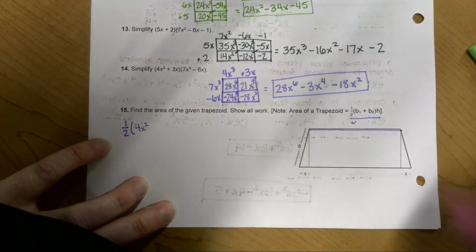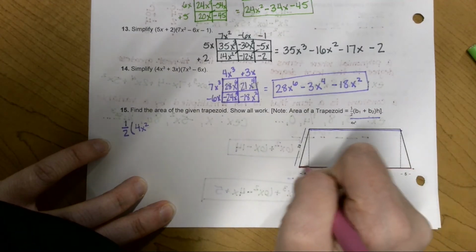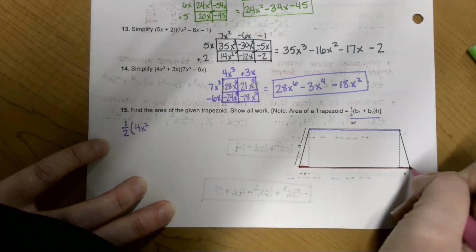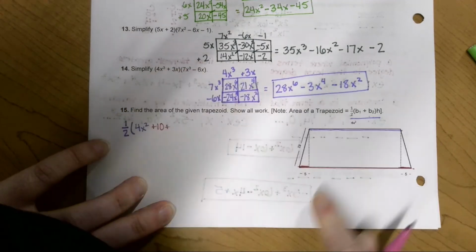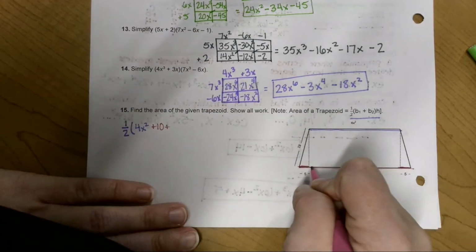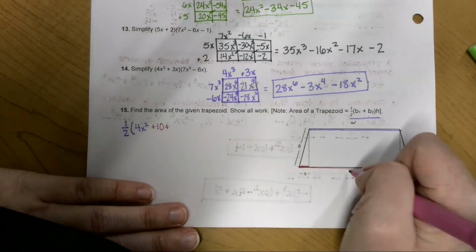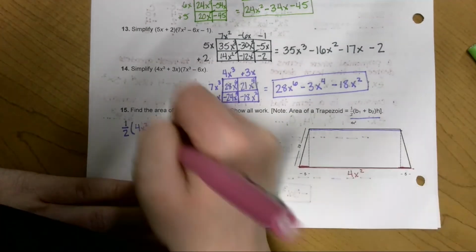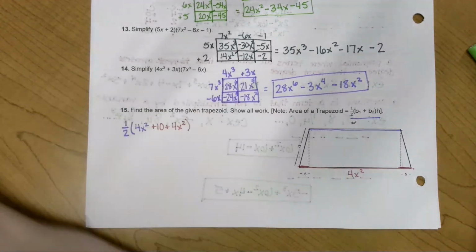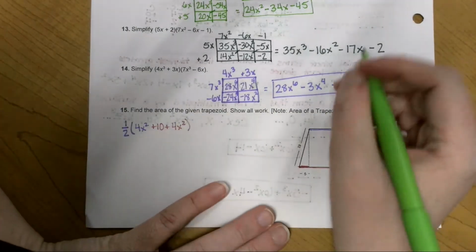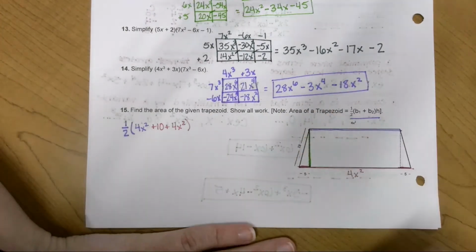Okay, now let's look at this bottom. This is base 2. So from here to here I have 5. From here to here I have 5. That's a total of 10. But I also have this space right here, which should be the exact same as the top. So this should also be 4x squared. And then I need the height. Now, I don't have the height, do I?